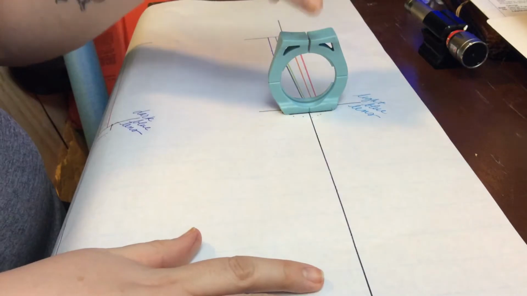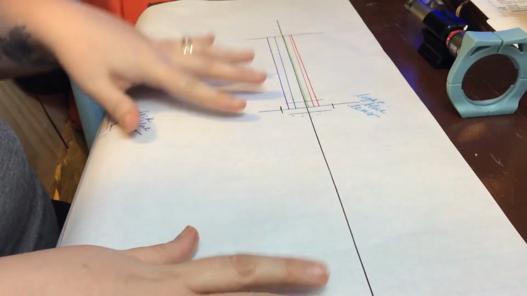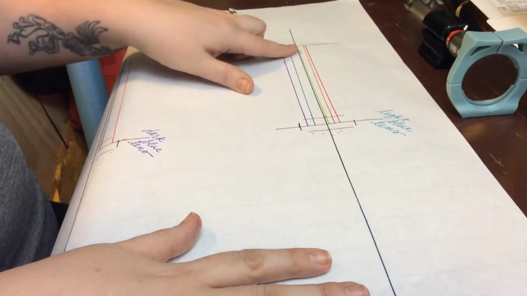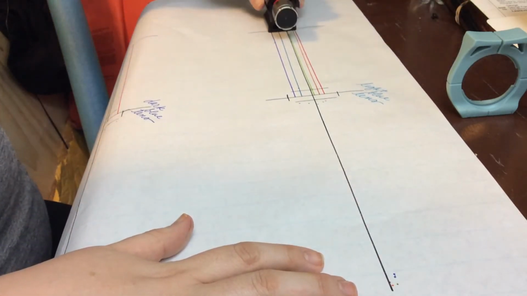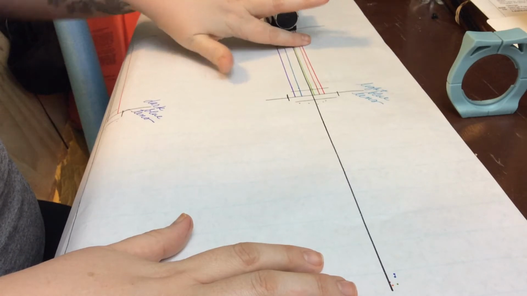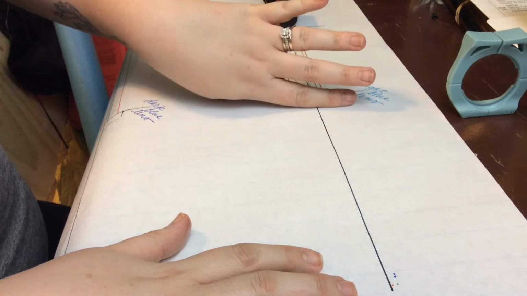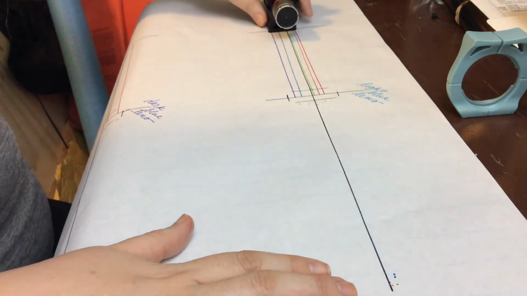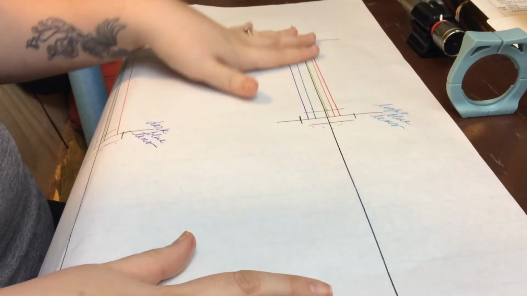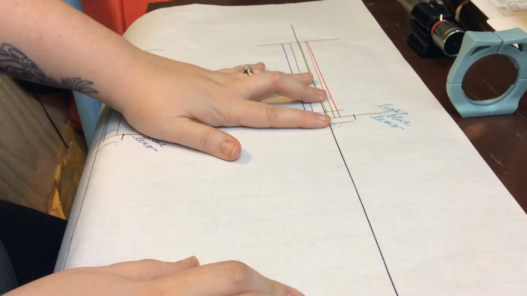So I didn't want you to have to watch me draw a bunch of dots and trace a bunch of lines, so I've started it already. What I've done is I put a dot where the beam came out of the laser, where it entered the lens, where it came out of the lens, and then where it hit just a block that I put at the end of my paper. And I've traced the beginning part here.